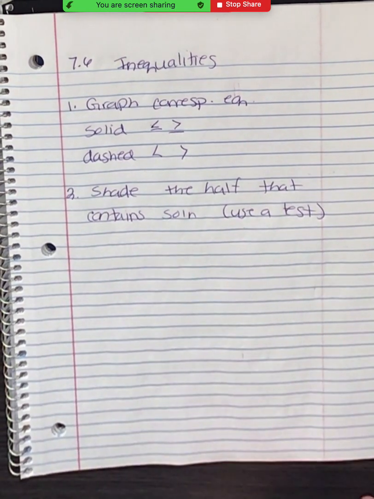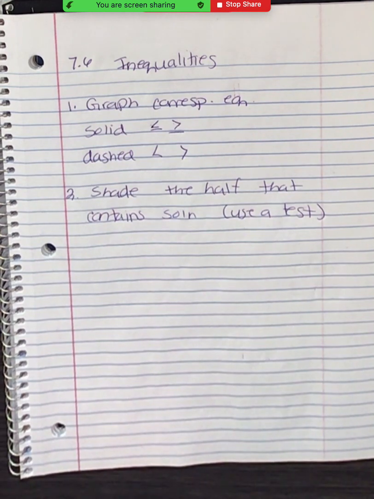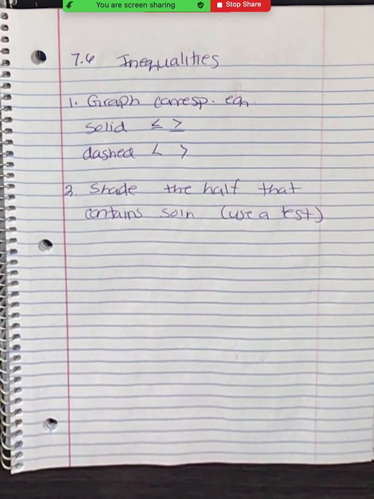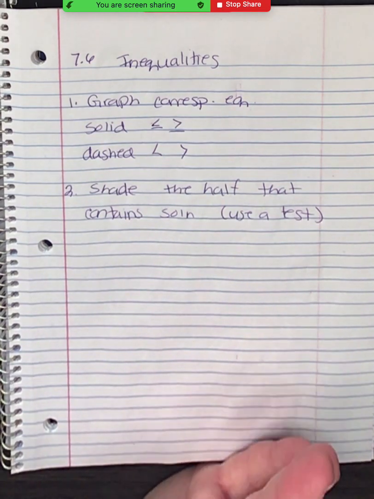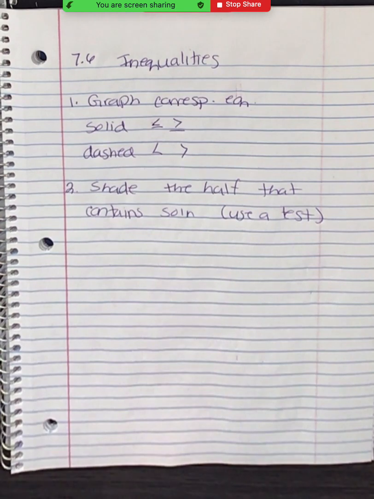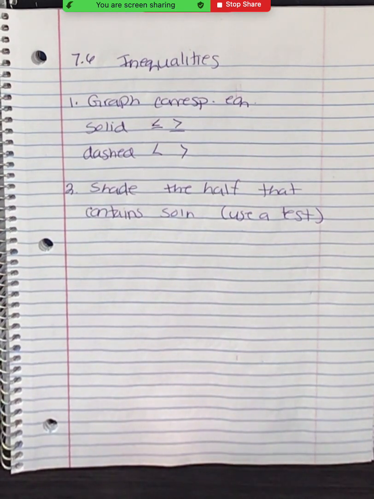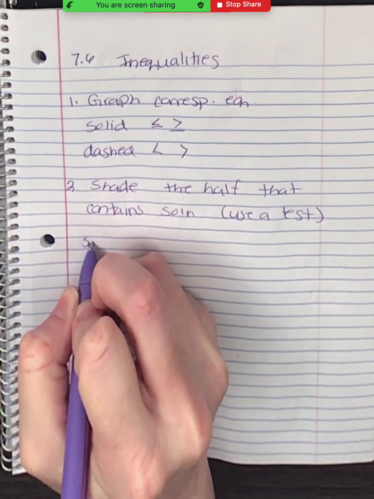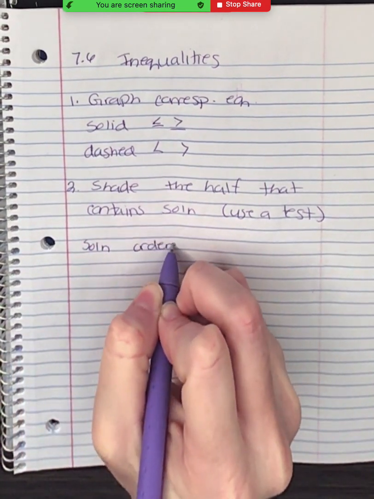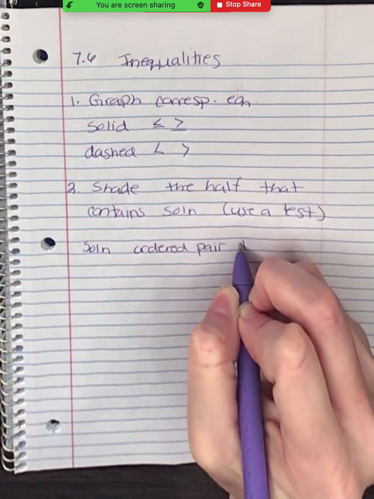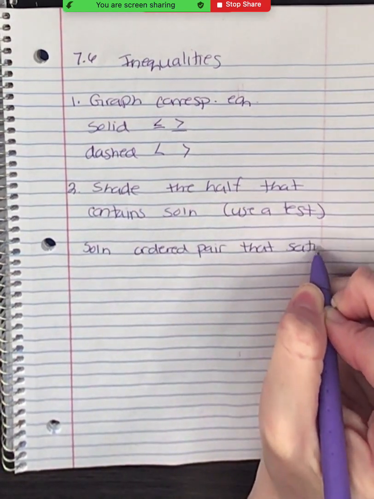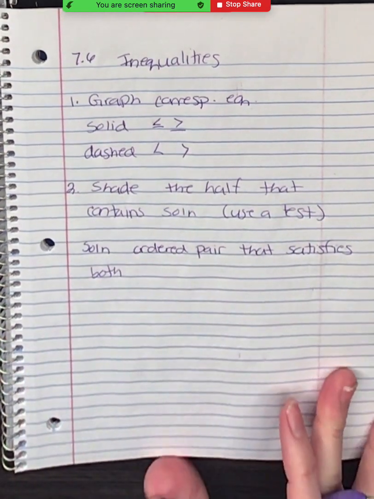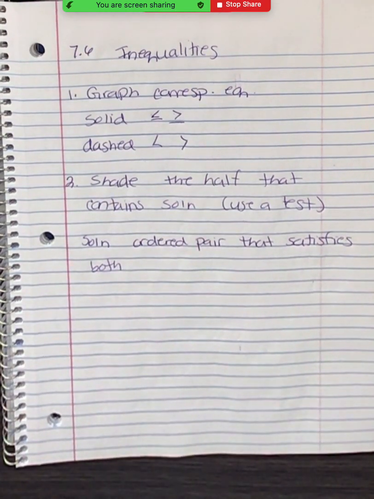Remember that. So you can have a system of linear inequalities just like a system of linear equations. And it looks just like a system of equations, okay? Except now they're written as an inequality instead. And so then a solution is going to be an ordered pair that satisfies both. Okay? And the graph is all of those solutions.